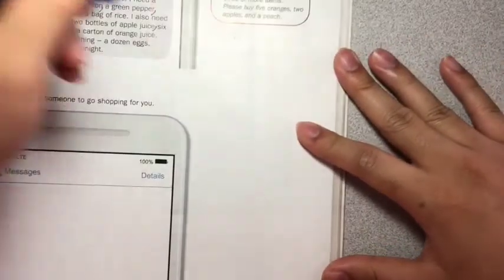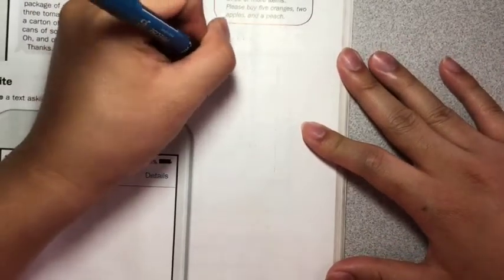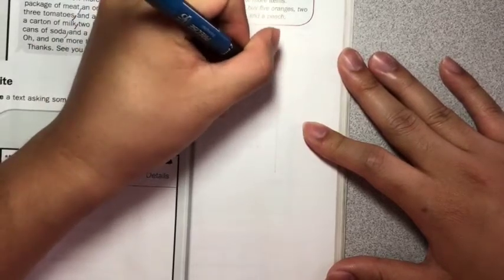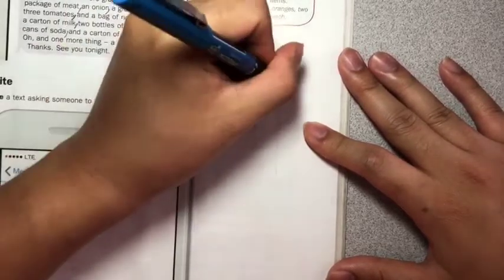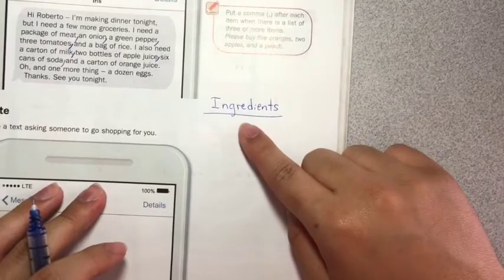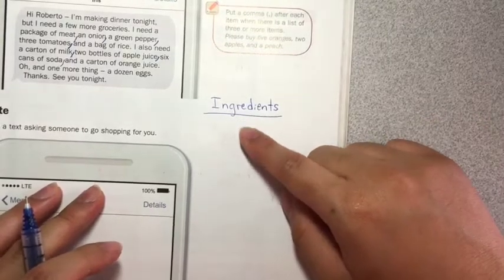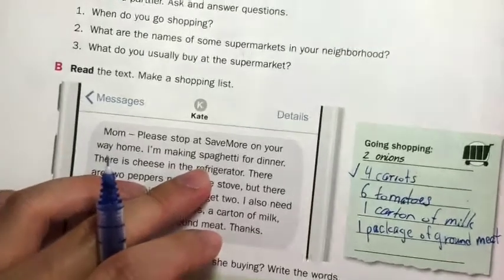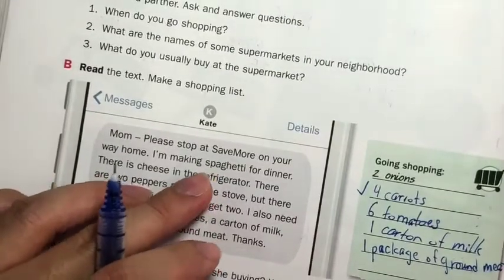So, let's talk about ingredients. Ingredients are things you need to cook food. So the ingredients for spaghetti here, see on this page, Kate is making spaghetti.